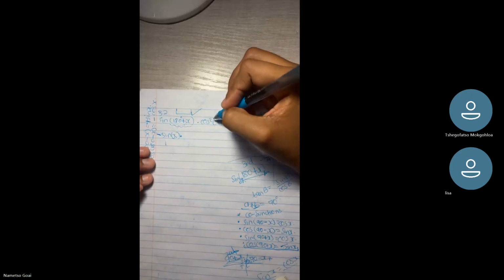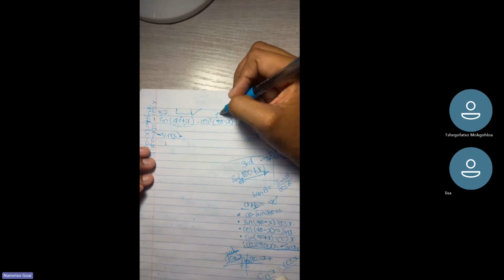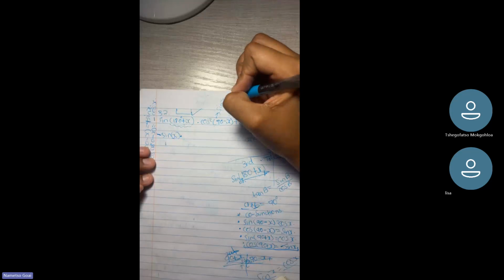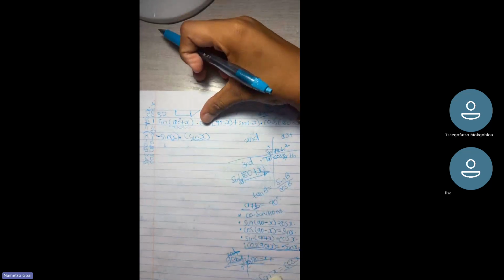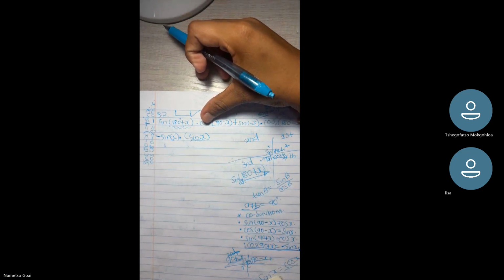Okay. Now we go back to the question. We have cos squared of 90 minus x. What is its co-function? It'll just be sine x. But notice, they said cos squared of 90 minus x, meaning we will have sine x squared, because sine x is the co-function of cos of 90 minus x, and because it was squared, we just have to square our co-function.